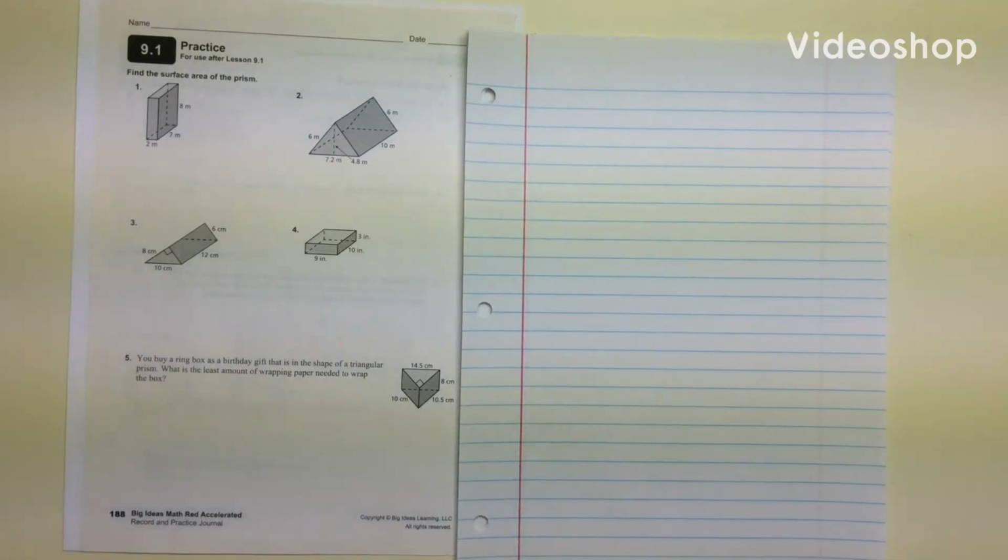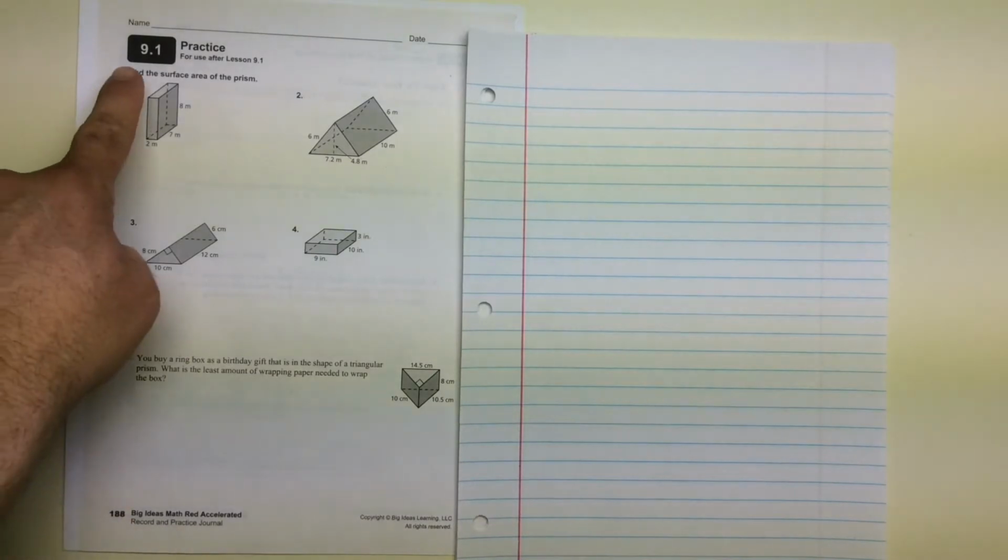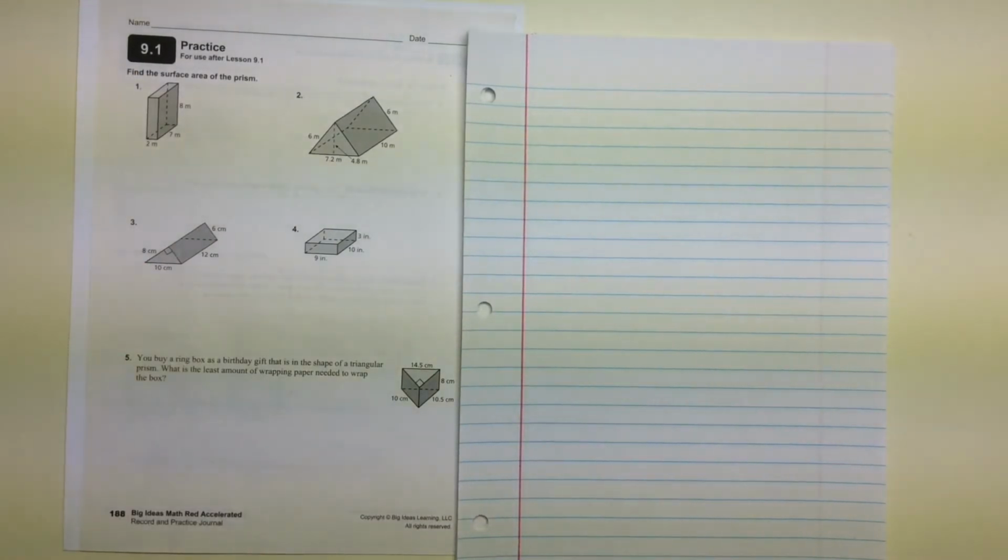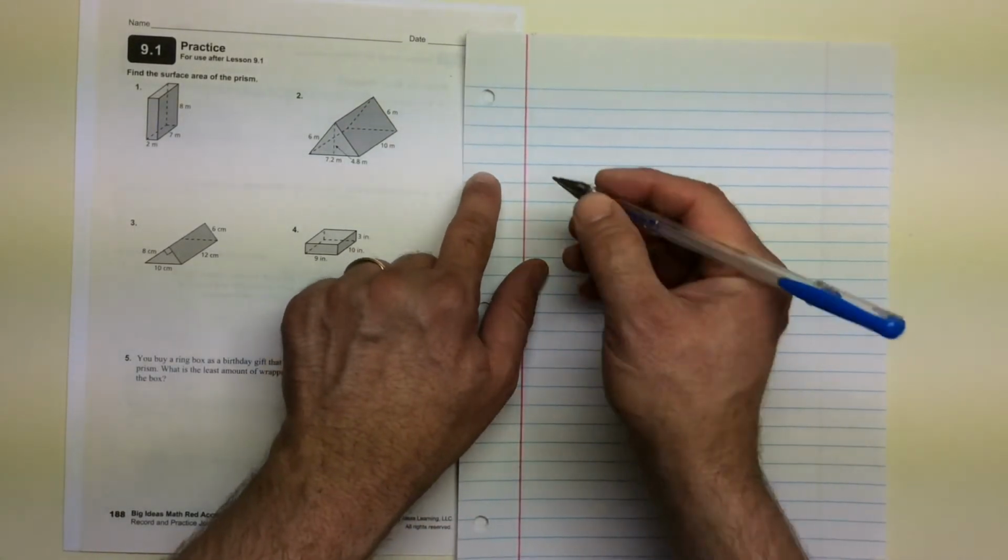All right, boys and girls, this is journal page 188, section 9.1, finding the surface area of a prism. Well, to find the surface area of anything, you just find the area of each of the faces and add them all up.